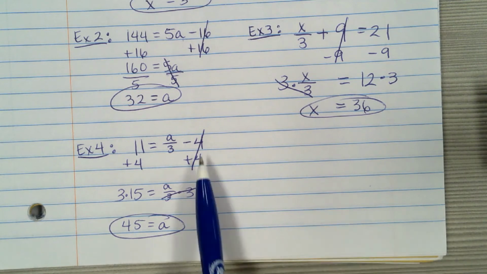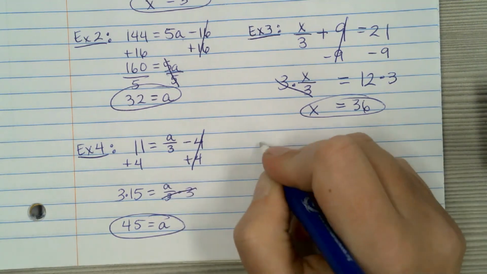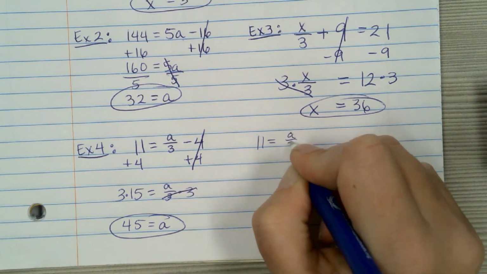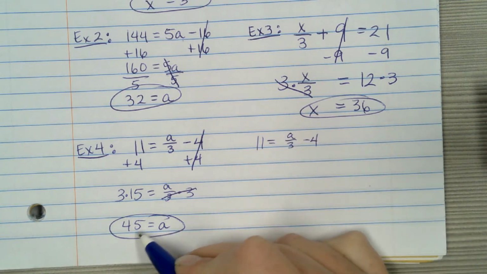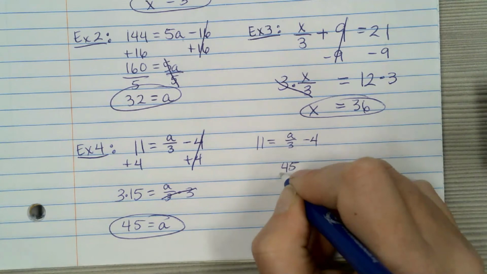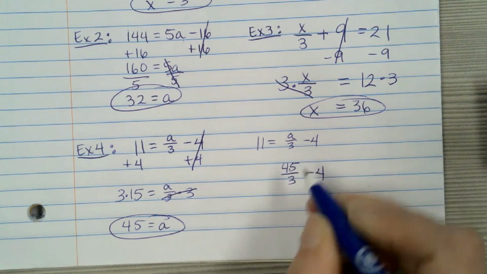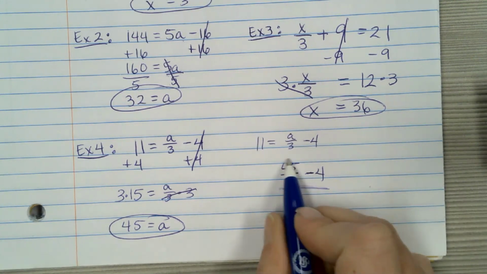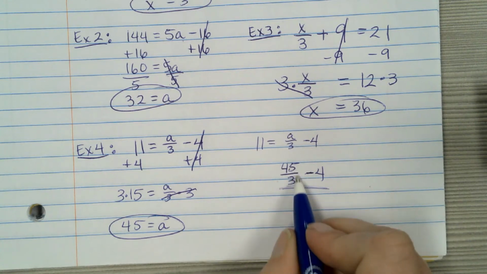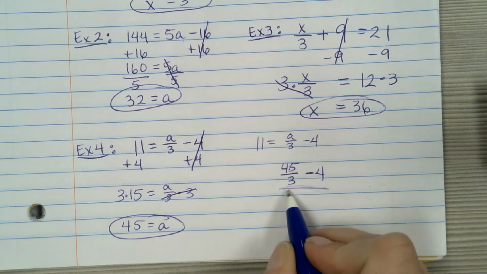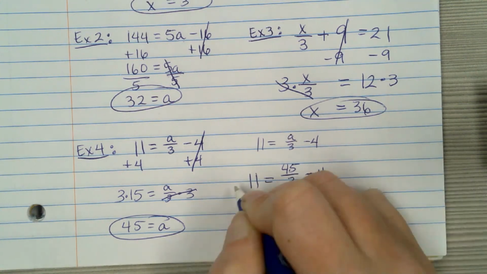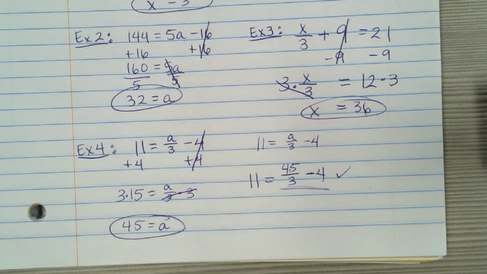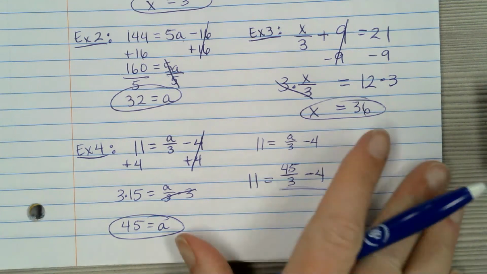Let's check ourselves. So I'm going to go back up here. If you take a and you plug in 45, you can type this in the calculator. And remember how to type in your fraction. You're going to do alpha y equals. So type this in the calculator, hit enter, and it should equal 11. If it does, that tells you 45 was right. All right, let's do a few more.